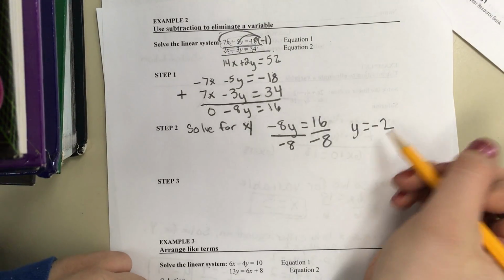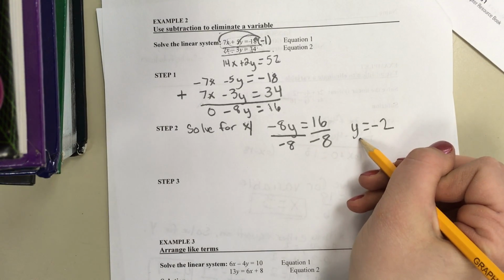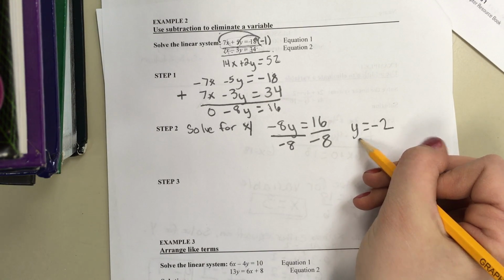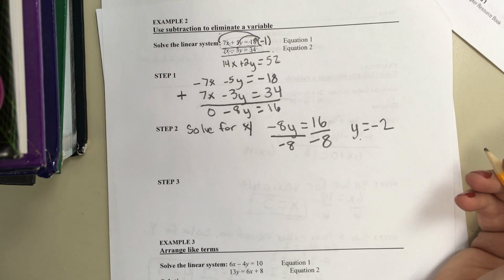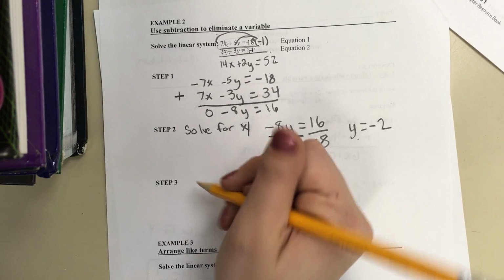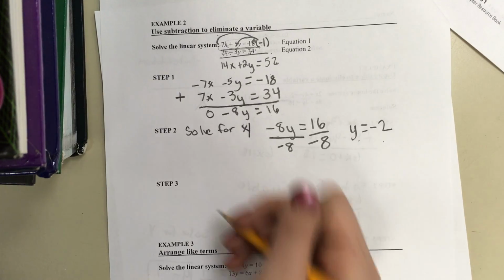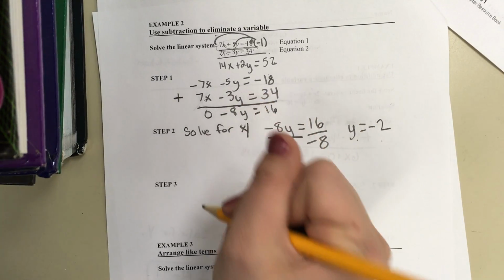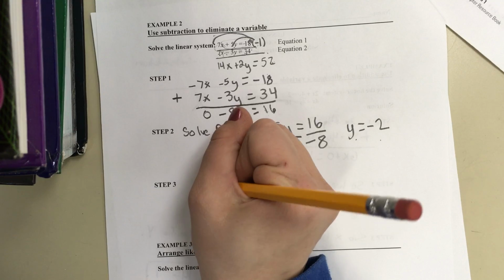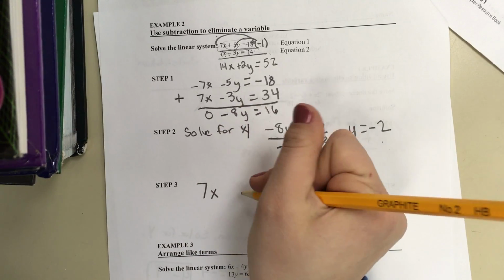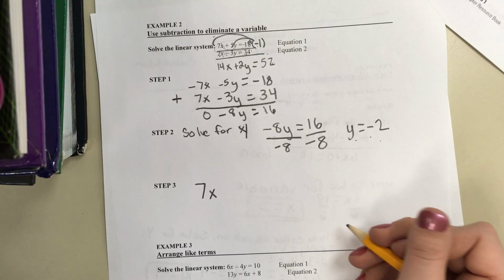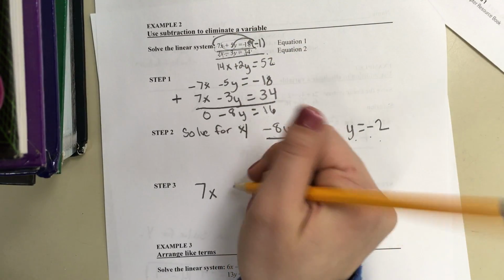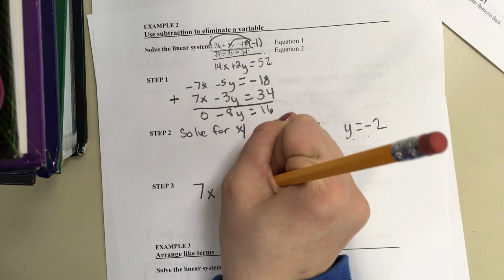We are not quite done yet because we need to have 2 points, an x and a y, that will satisfy our equation. So once we find our y, we can then solve for x by plugging our y into one of the originals. I'm going to go with the first one.